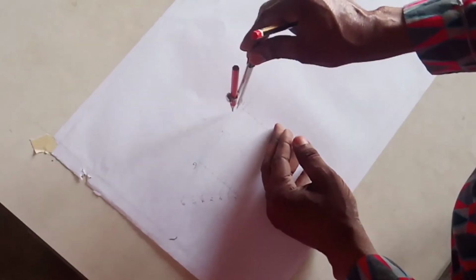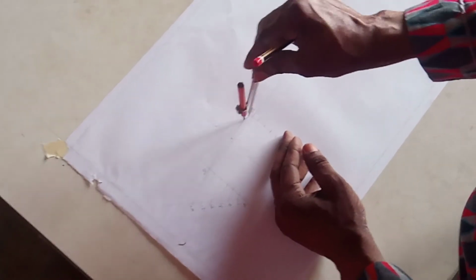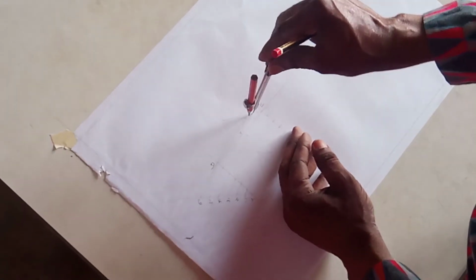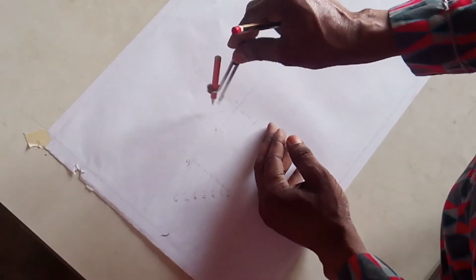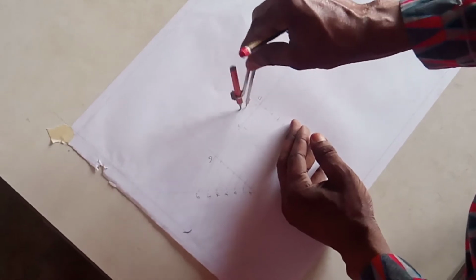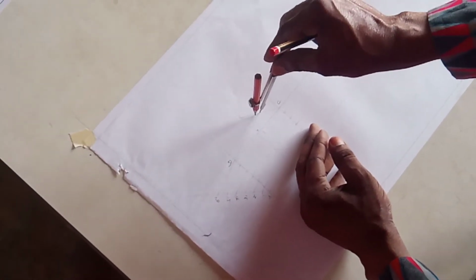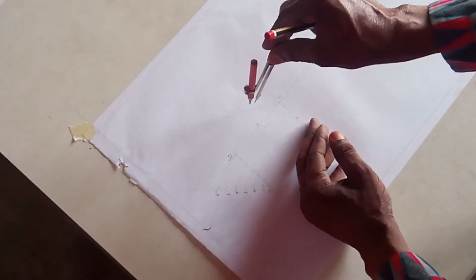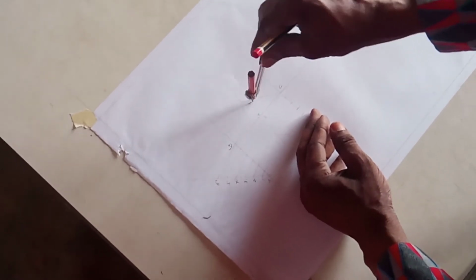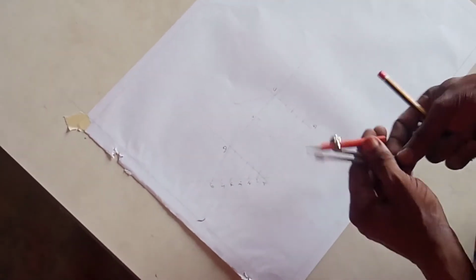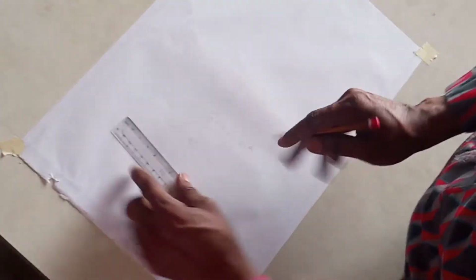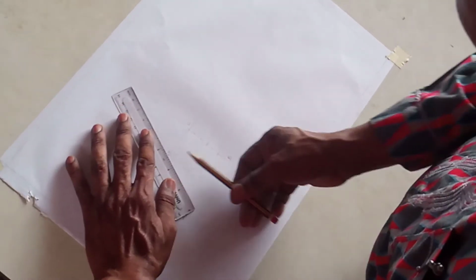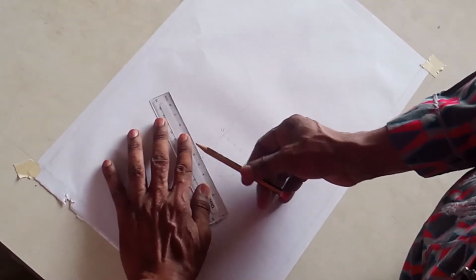I have 1, 2, 3, 4, 5, 6. So I will join the last point just for me to get the divisions. That's what I'm trying to do here.